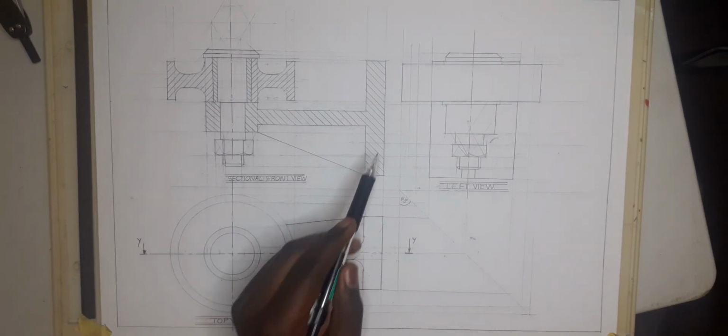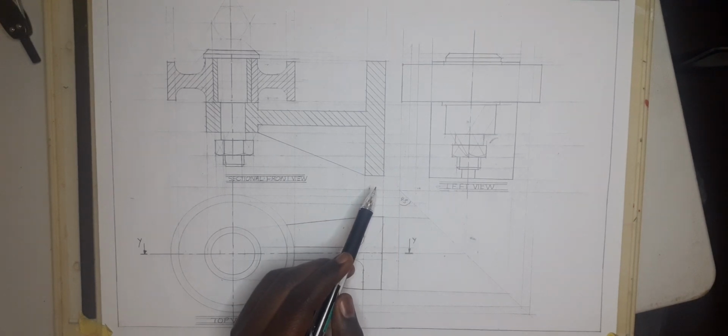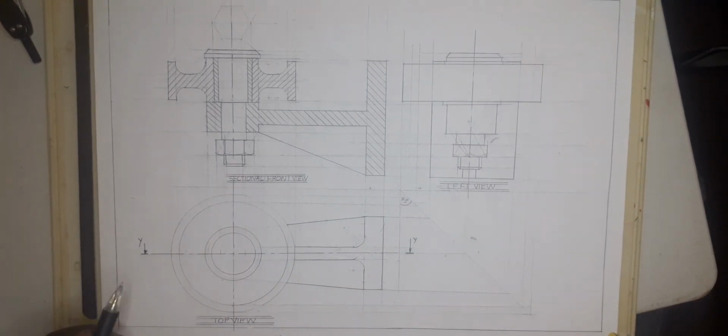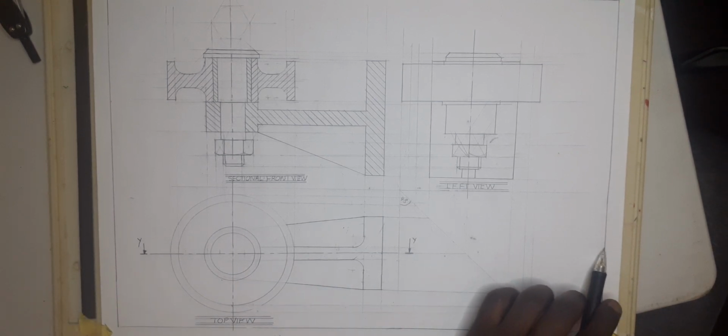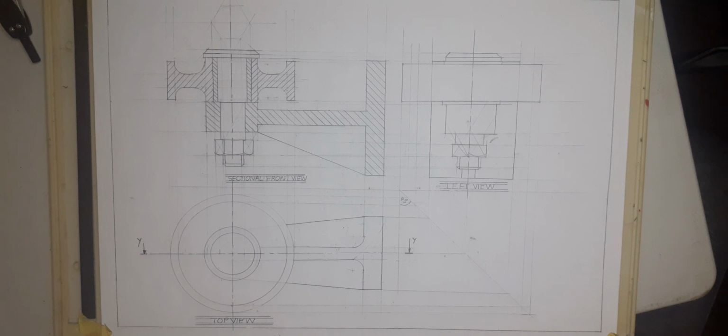For example, this one was number 1, so you number it number 1 and then do number 2, just like that. And also you have to do the parts list here on the corner, but only if it's required.